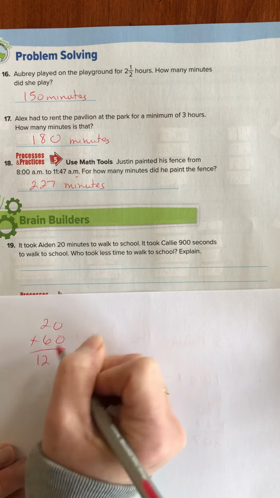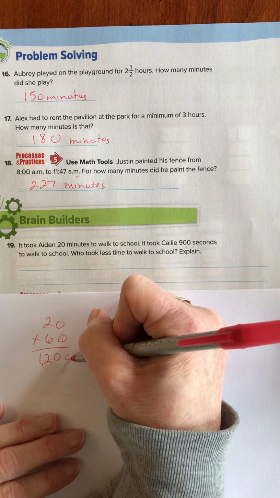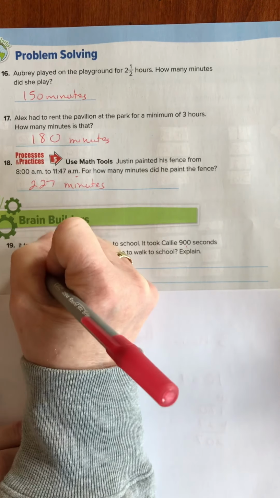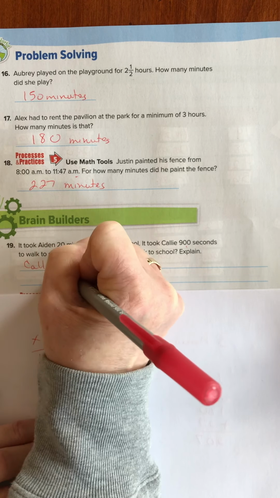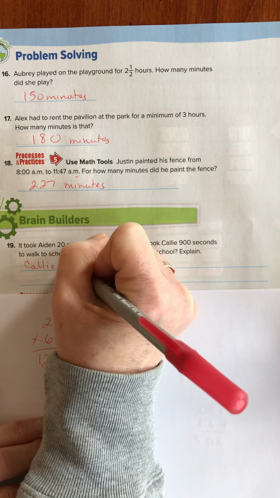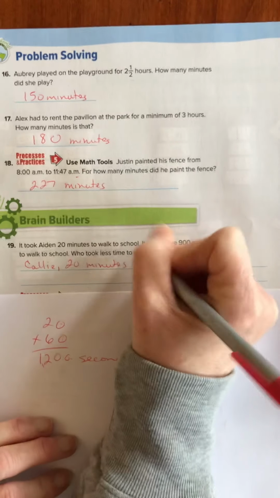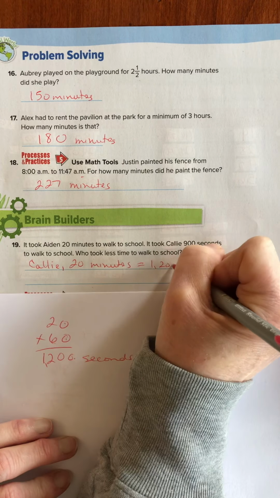Now you have to pay attention to what they're asking you here. It says, who took less time to walk to school? So who took less time? Callie's 900 and he's 1,200 seconds. So Callie. Okay, it says to explain. So here's how we explain. 20 minutes equals 1,200 seconds.